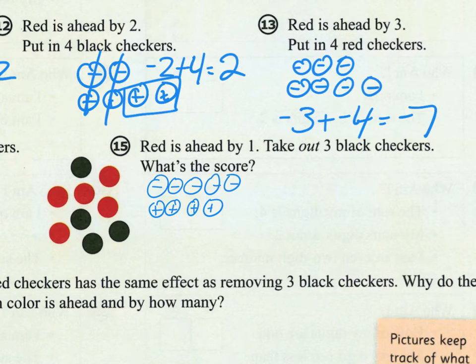In number 15, I redrew the checkers right here again. Again, red is ahead by 1. I'm not going to cross out my 0 pairs here because we're going to take out 3 black checkers. So I'm just going to cross out 3 black checkers. And now what are we left with? Well, we still have 1 0 pair left, and you can see that we are left with -4. As an equation, this would be the -1 that we started out with. Red was ahead by -1.